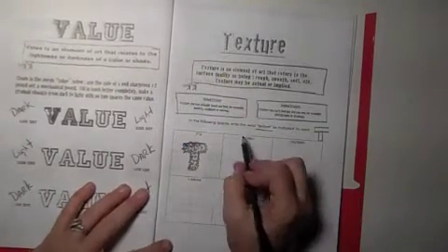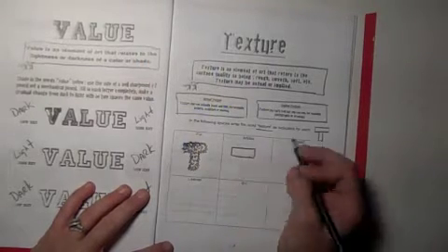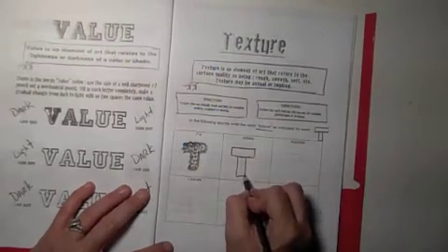Who knows? Okay, the next one is a brick, because she's a brick house. She's mighty, mighty, teaching all about texture.